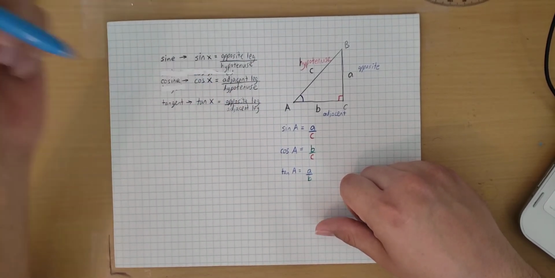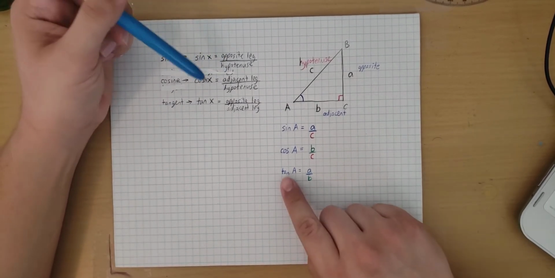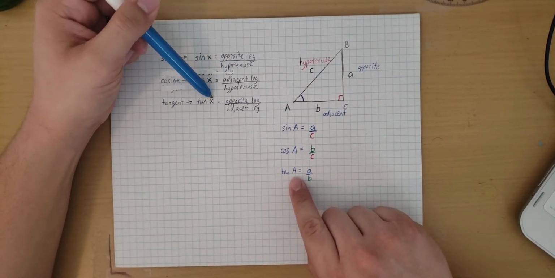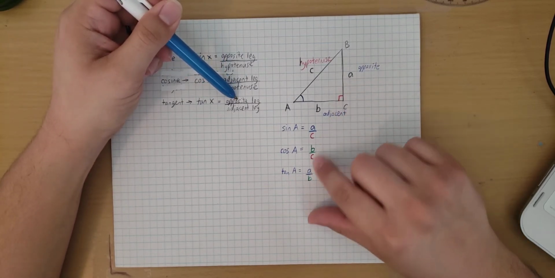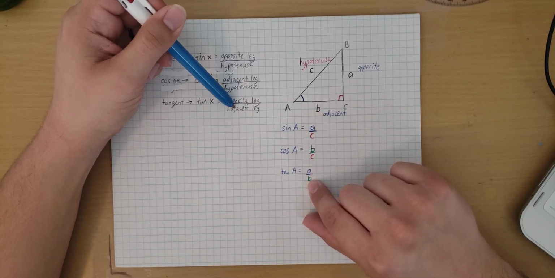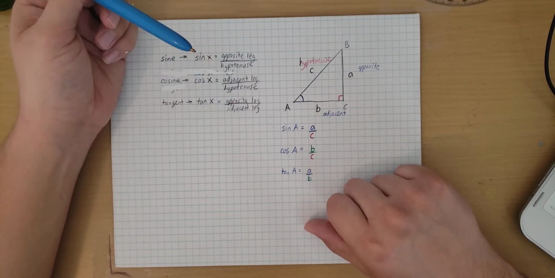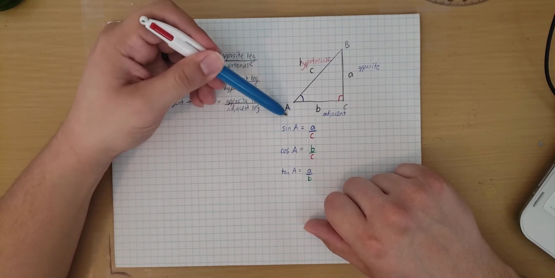Did a little backwards there, but still works out. So again, the tangent of the angle is equal to the opposite leg, A, divided by the adjacent leg, B. Okay, so these would be the three trigonometric functions for angle A.